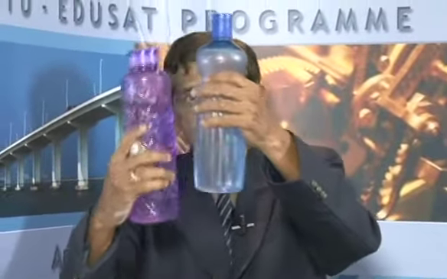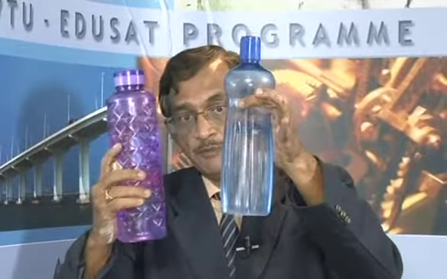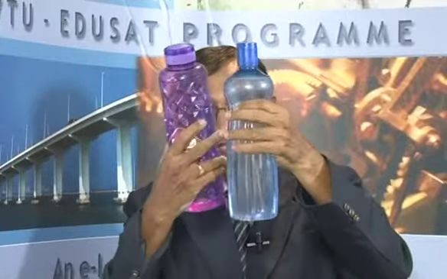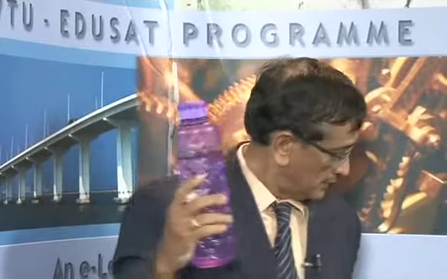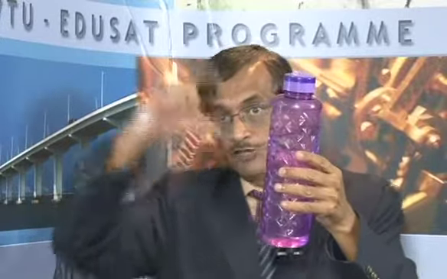Assuming that this depth is the same, the intensity of pressure at the bottom for the same depth, say 10 centimeter here and 10 centimeter here. You can see the previous bottle was plain, this bottle is zigzag, correct, but the intensity of pressure at the bottom will be the same for the same depth and for the same liquid.